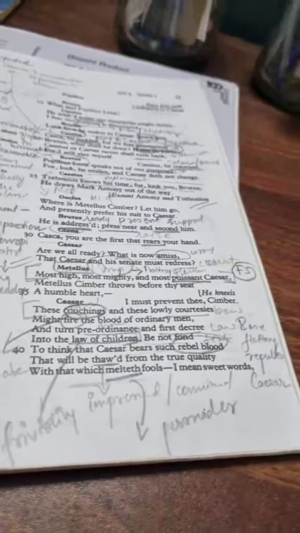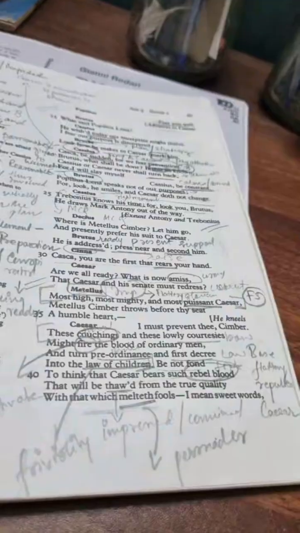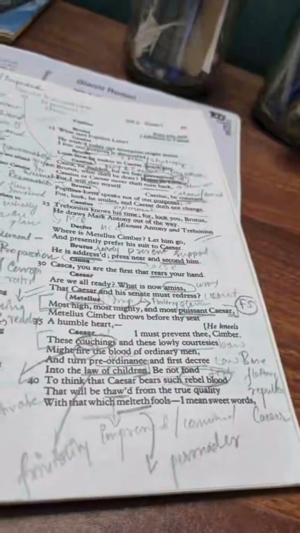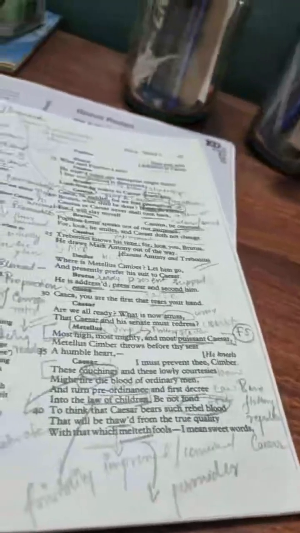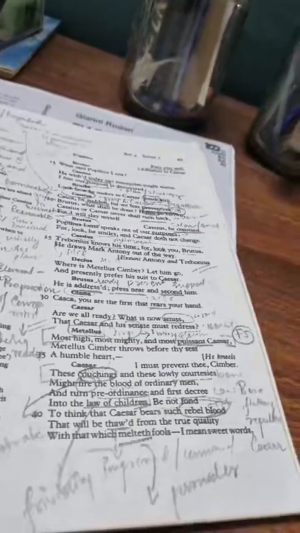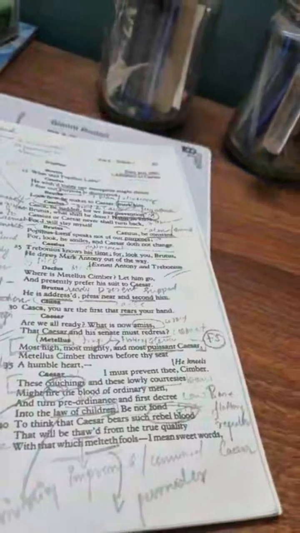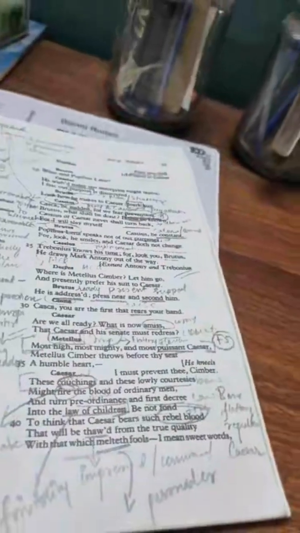Yeah, we are back at the text again. Are we all ready? What is now amiss? What is now amiss means what is now wrong? That Caesar and his Senate must redress. Must redress means, the basic general meaning of redress is to correct, but here it means what Caesar and his Senate must sit and think about. Okay, what Caesar and his Senate must redress.